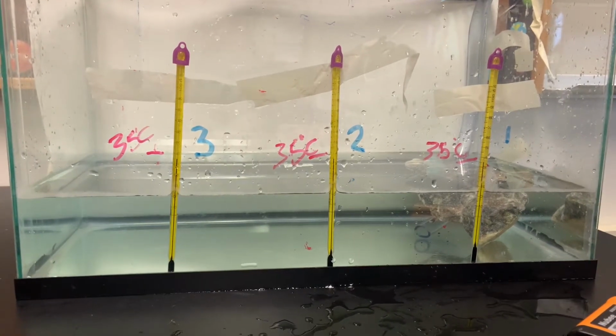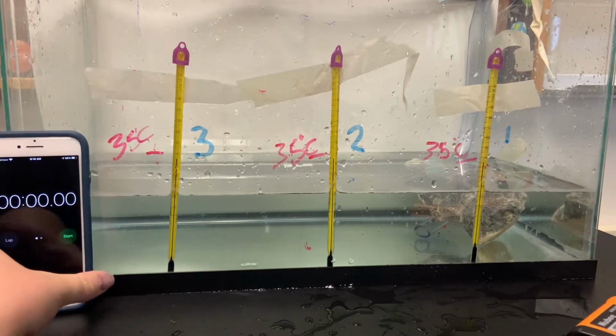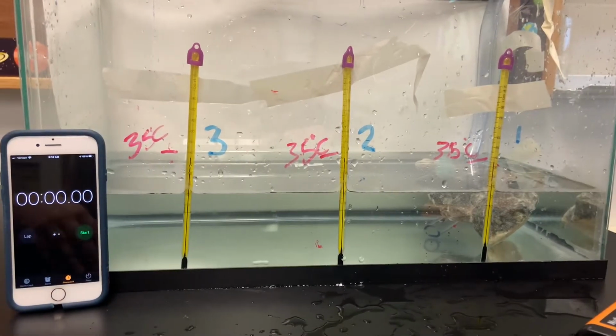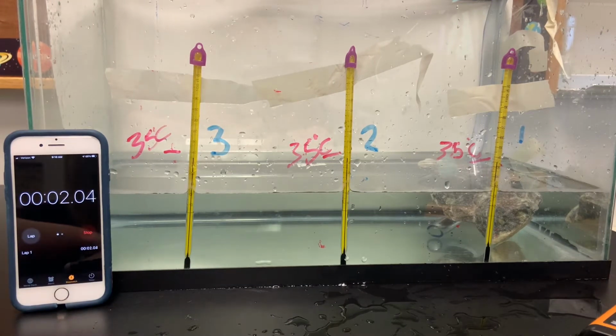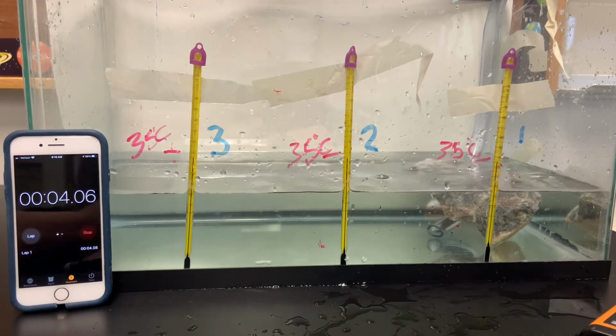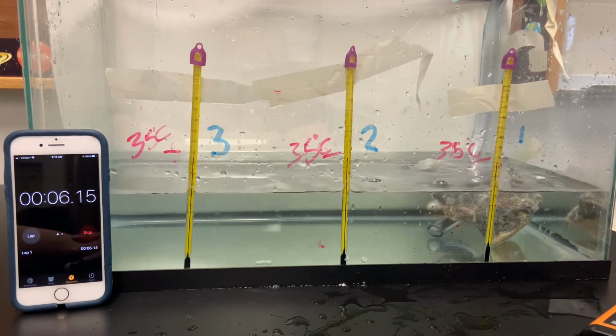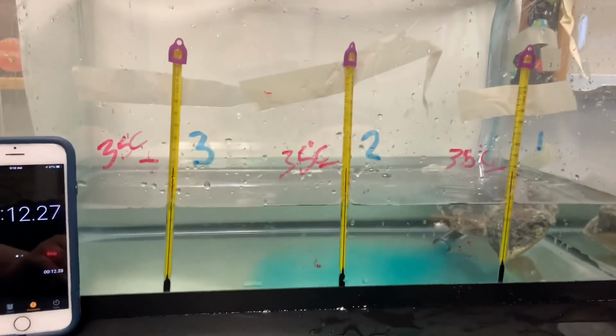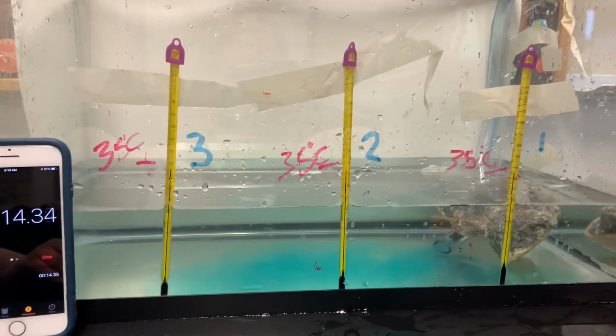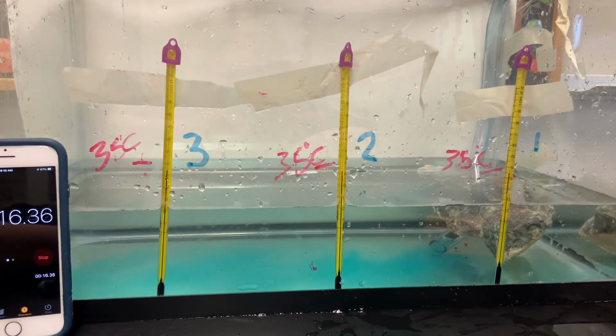So we're going to start the timer in just a second. And we're going to observe what happens. So we're ready to start the timer. All right, I'm starting to pour the blue cold salt water into the warm fresh water that has no salt. You can see it starting to come out the tube. We're going to be looking to see how long it takes each thermometer to drop in temperature.